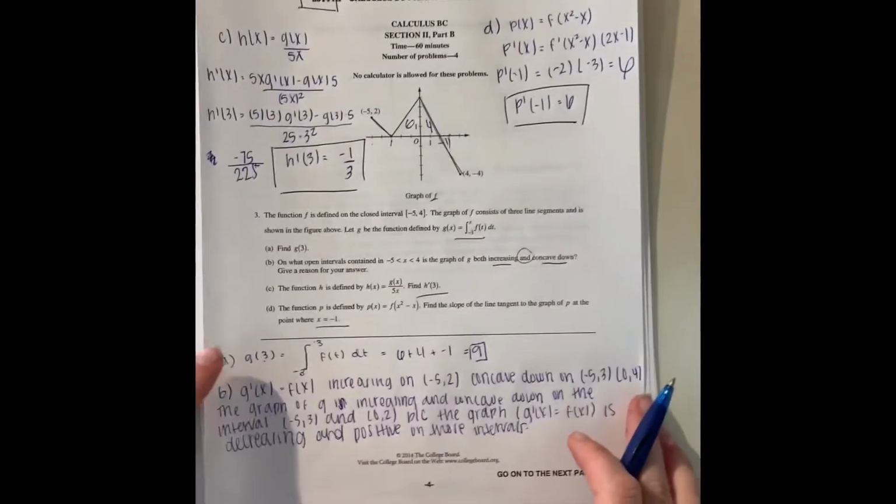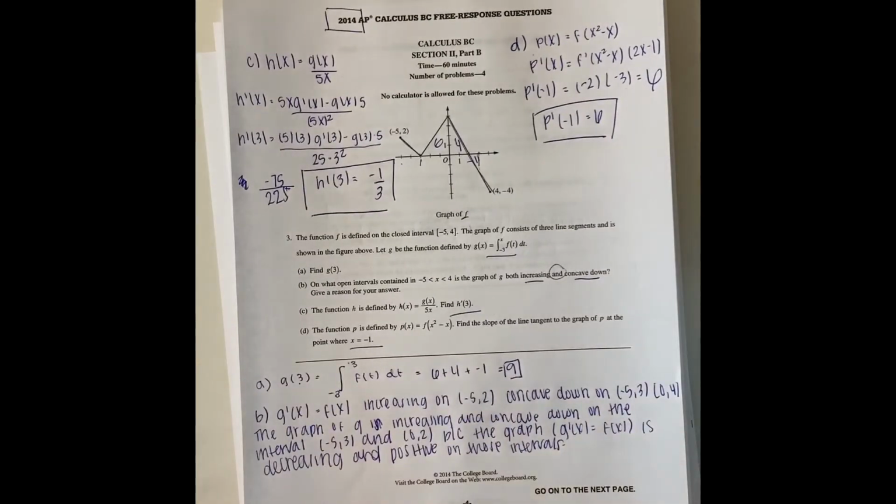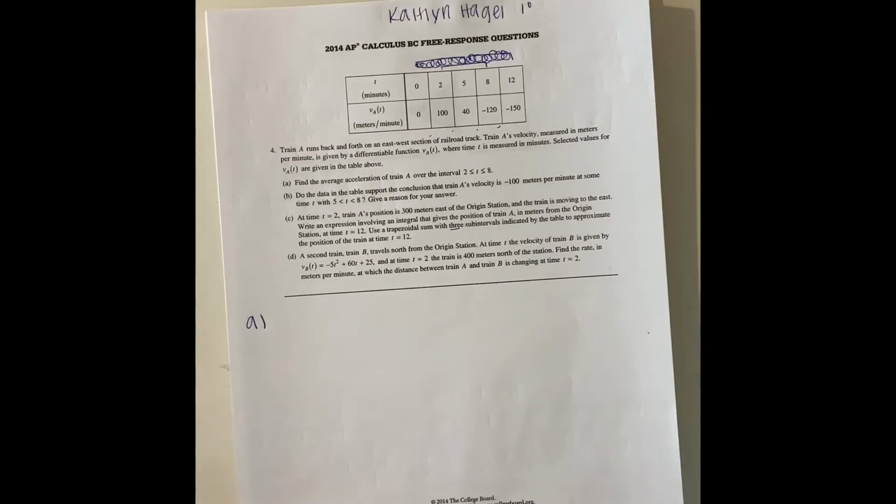And there are our 4 answers. Okay, and now on to question 4, which is a table with train A and train B.